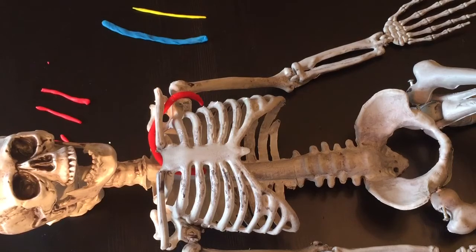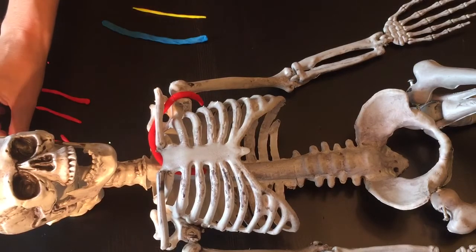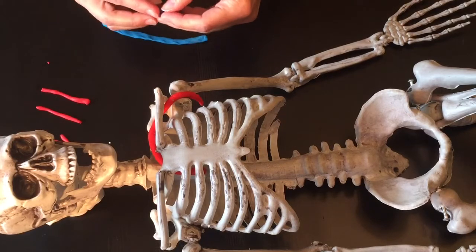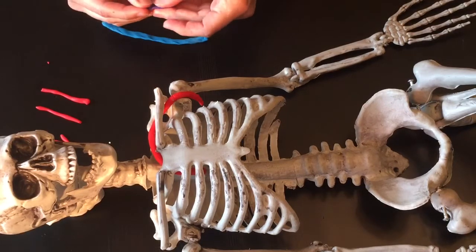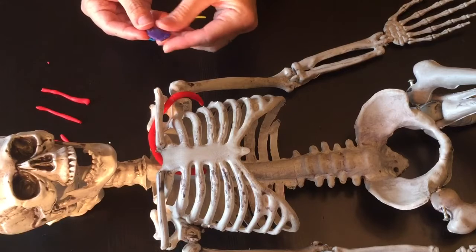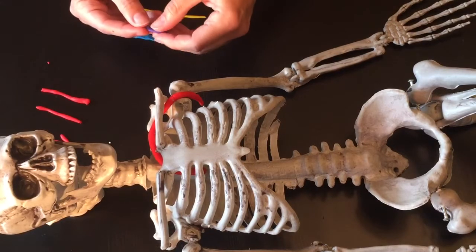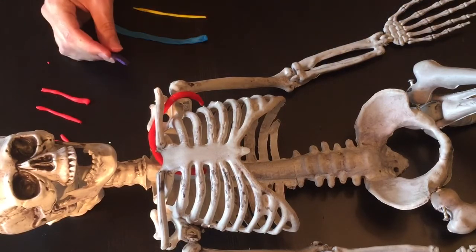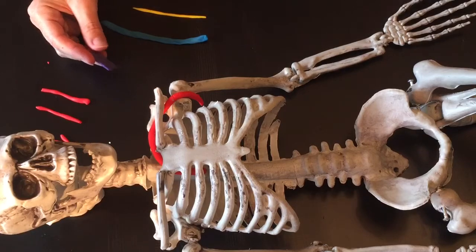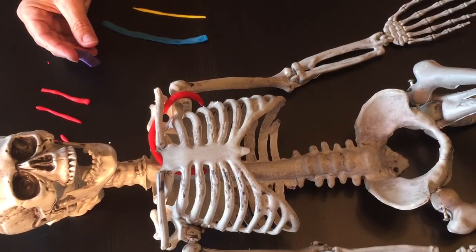You're also going to need some other colors to represent, in this case today, muscles. I have also taken the liberty of, in advance, fashioning the modeling clay or Play-Doh into the shapes that I'm going to need so that this video is not too long. So what you might want to do is pause as we go along and go ahead and create the structures.